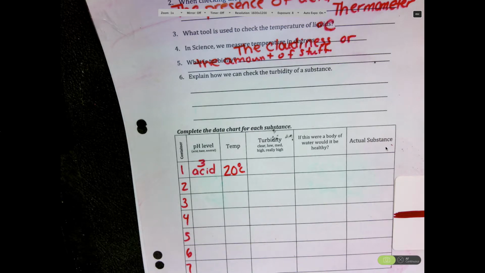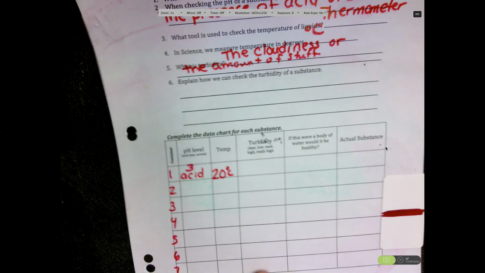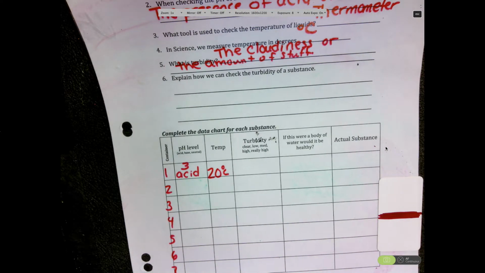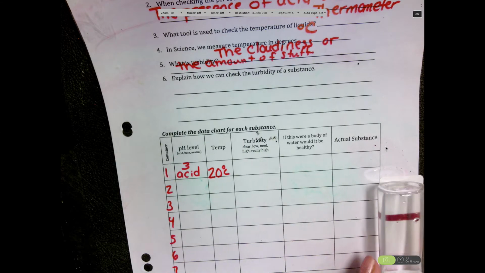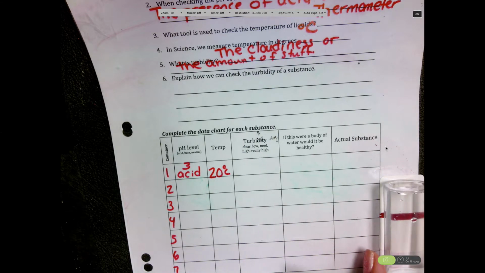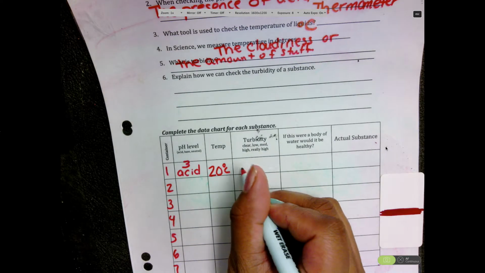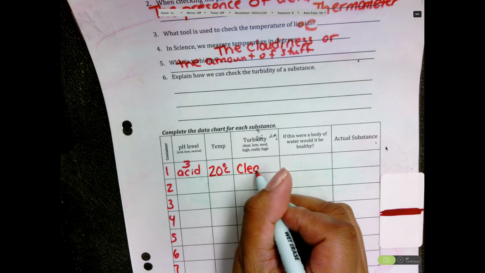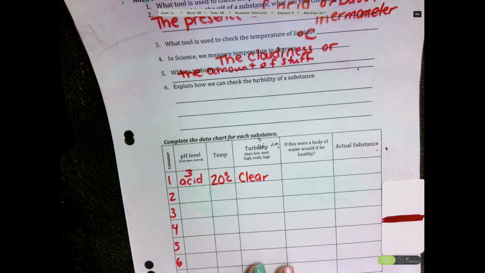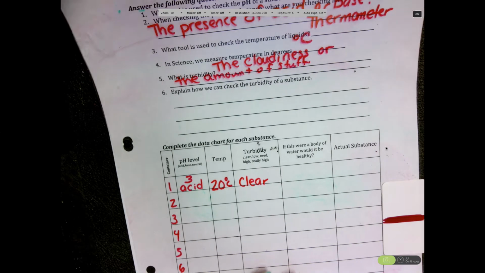And then we're going to check the turbidity. Notice I have a red strip right here. I'm going to check it this way by laying it against the red strip. Would it be clear, low, medium, high, or really high? Clear. All right, remember we have 5 checks that we have to do. One is DO, nitrates, we don't have access to those. So pH level is 3. Does it pass the pH test?